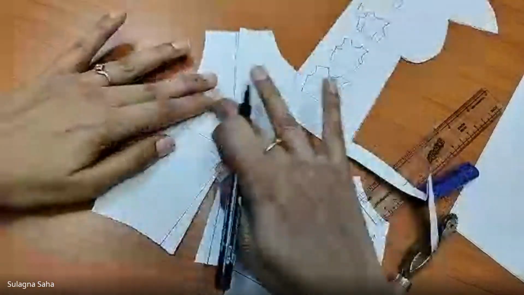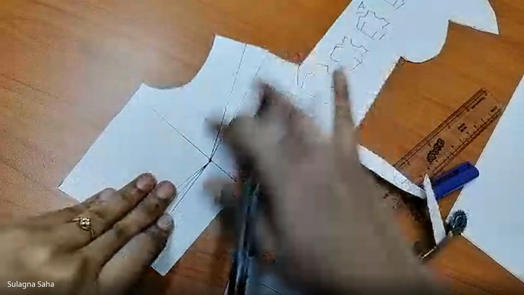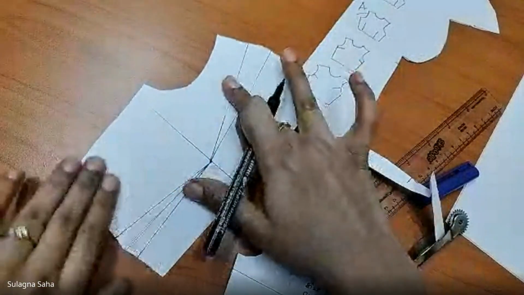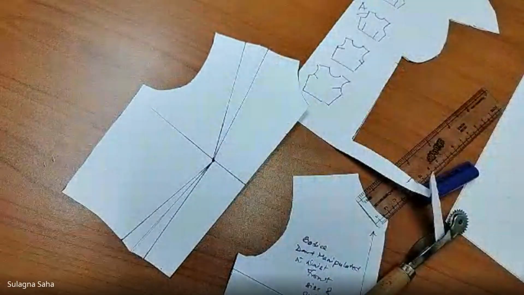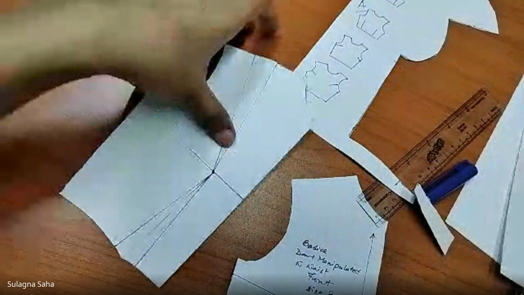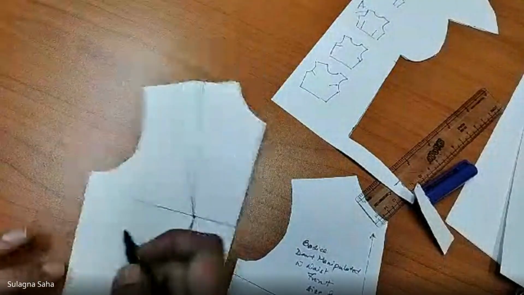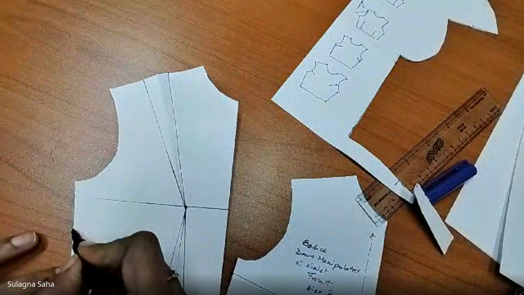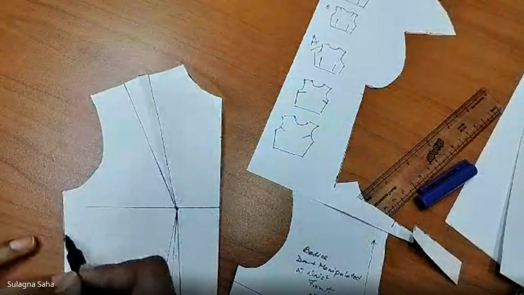Second, we can take the pattern where we have essentially traced the pattern. We have something like this. We have to be a little careful here because we have already made the cut. Now, essentially, we need the pattern where the design start is at the side seam. So first we identify where we want to start the dart.